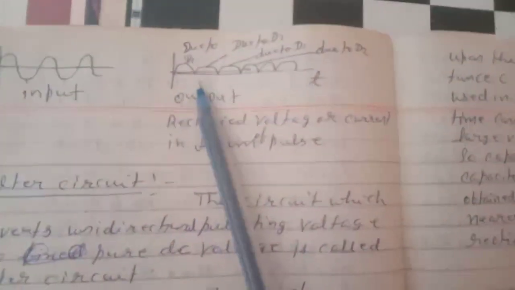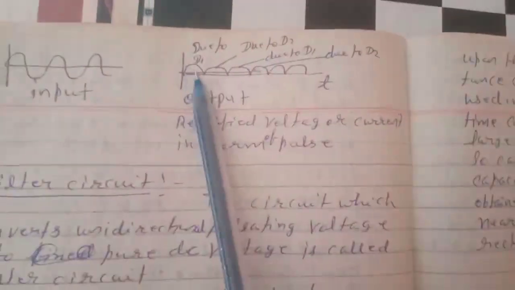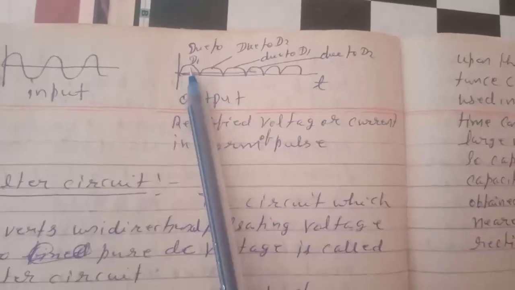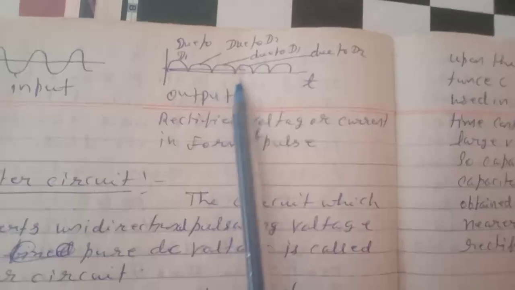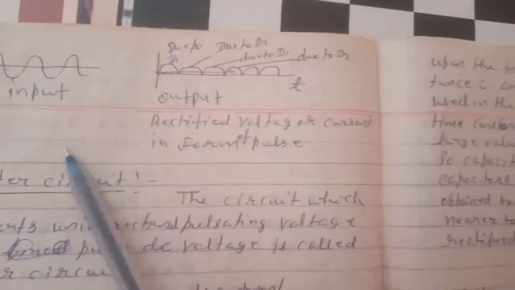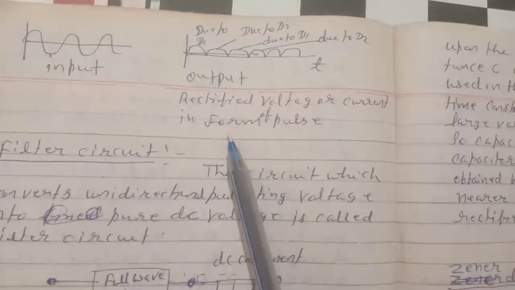So we have input like this, but we get output like this. This cycle is due to D1, and this cycle is due to D2. Similarly, this is for D1 and this is for D2. So rectified voltage or current in the form of pulses is obtained.